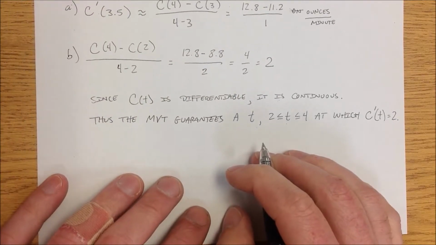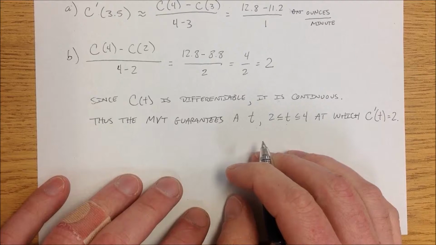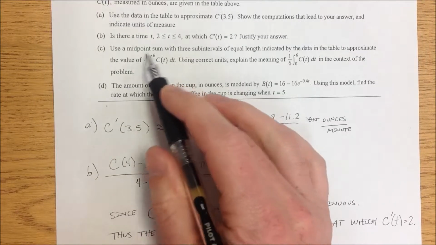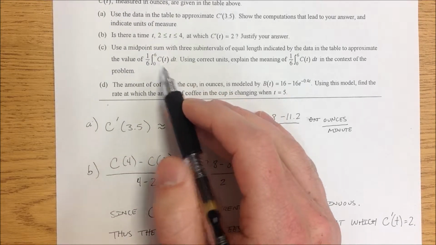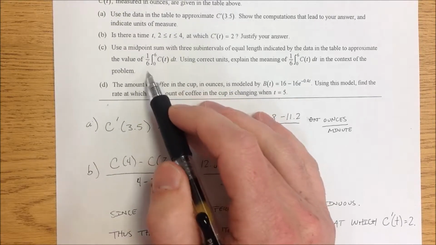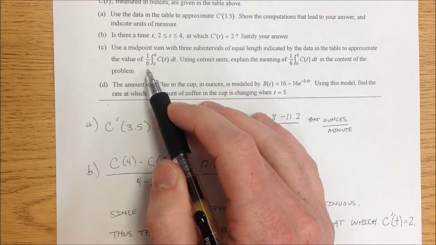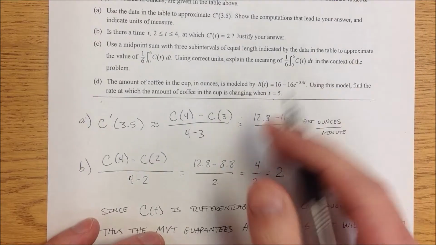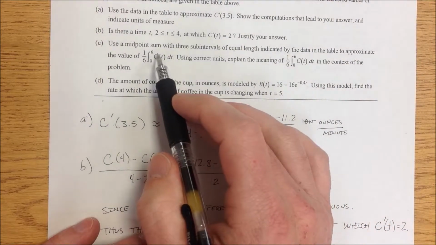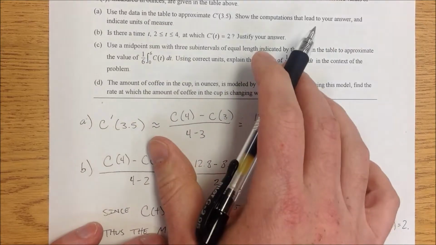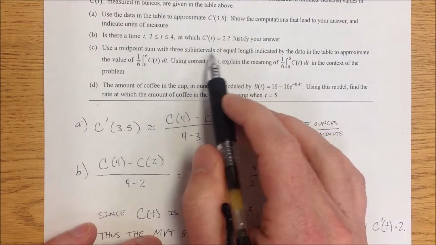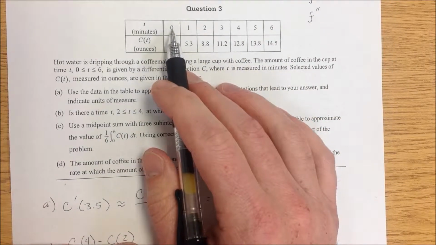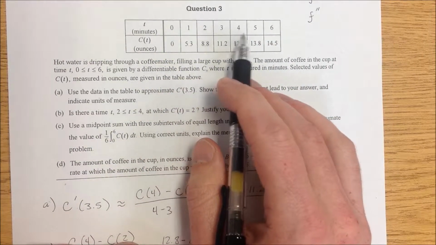Part C, use a midpoint sum with 3 subintervals of equal length indicated by the data in the table to approximate the value of that. First of all, this is the average value formula. You should recognize that. If you don't like 1/6, think of it as 1 over 6 minus 0. Then we're supposed to use correct units and explain the meaning of it, so it's going to be an average value of some sort. So the midpoint sum, I think, is, since there are 3 subintervals of equal length, if you look, you have 6 units to get that job done. So 1, 2, and 3.